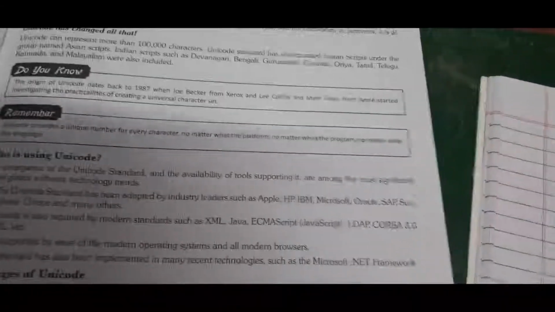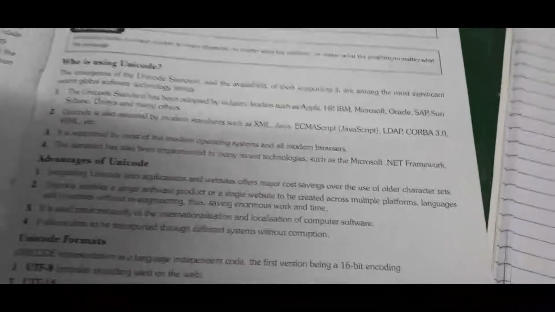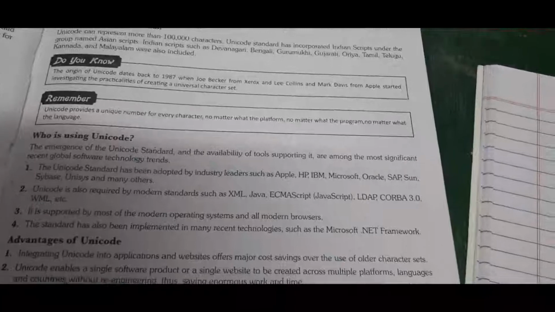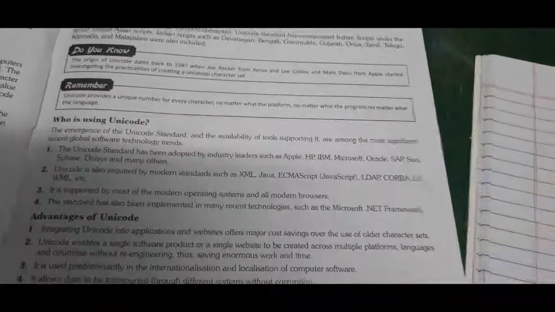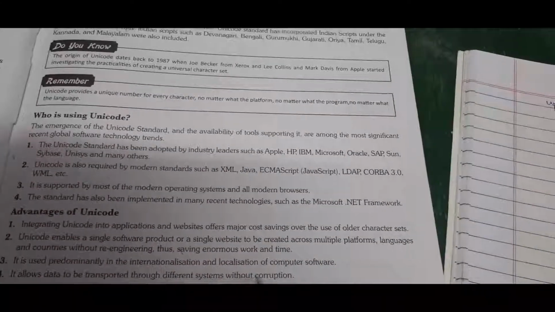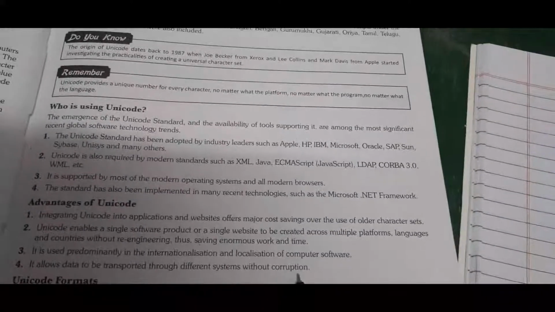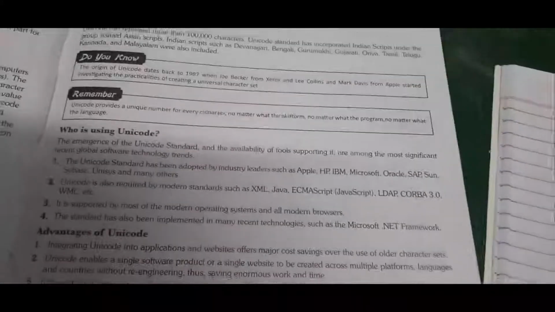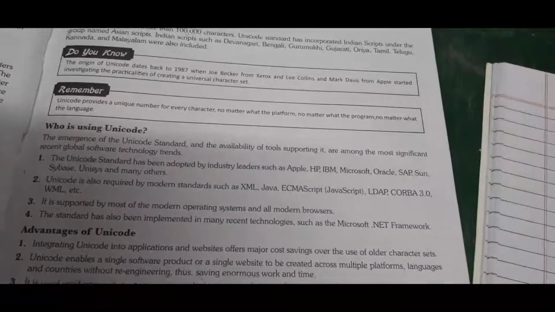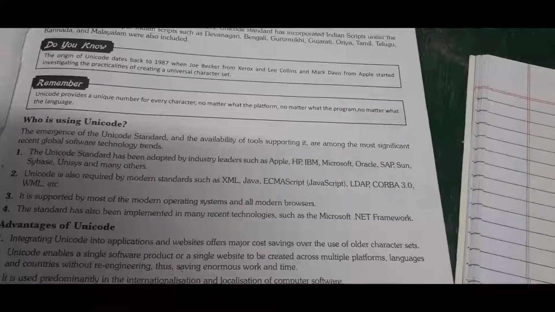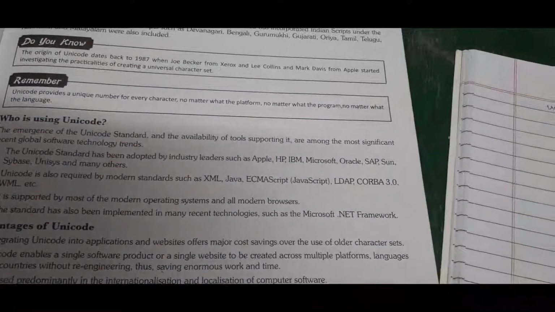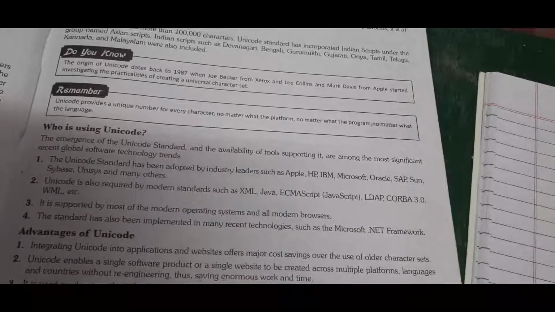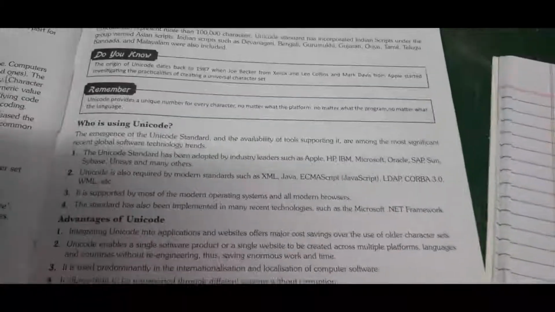Now advantage of Unicode, it is given in page number 43. So kindly read these advantages. Some of the advantages are given here, like it allows data to be transported through different systems without corruption. So without corruption it can easily transfer the information from one system to another. Another is it is used predominantly in the internationalization and localization of computer software. So it can be used by different computer softwares as well.